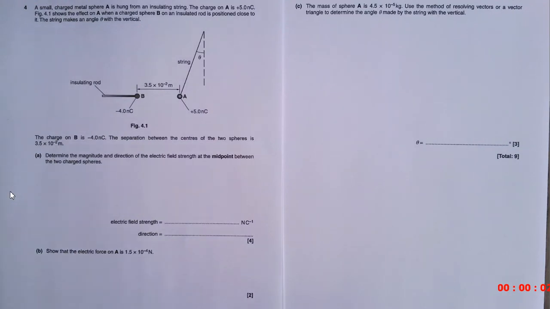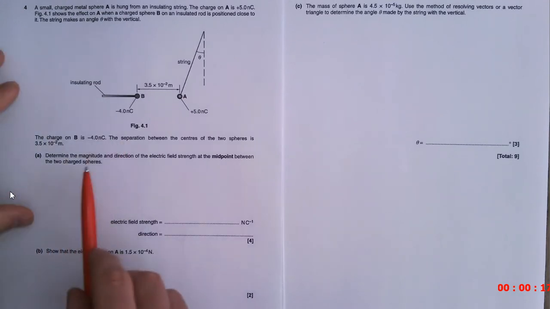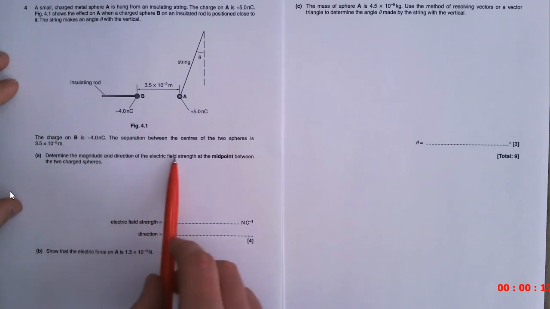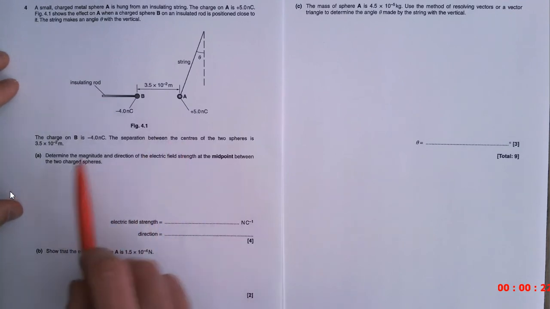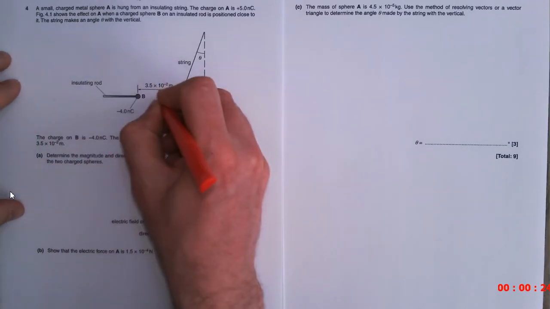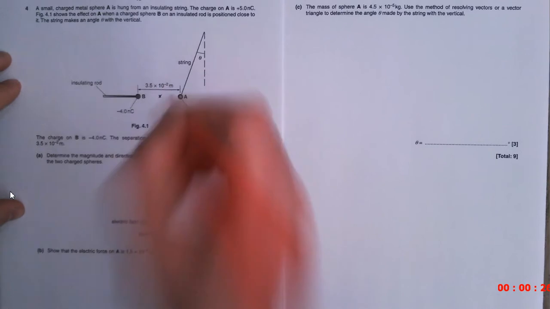In this video we are going to look at a fairly standard electric fields question that involves some resolving vectors. So pause the video now and try all parts of this question. Part A says determine the magnitude and direction of the electric field strength at the midpoint between the two charged spheres. So the midpoint is obviously here.